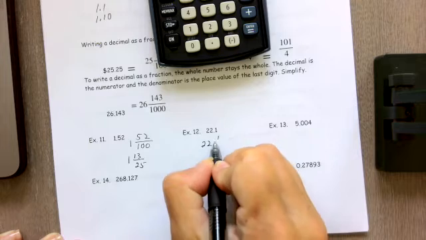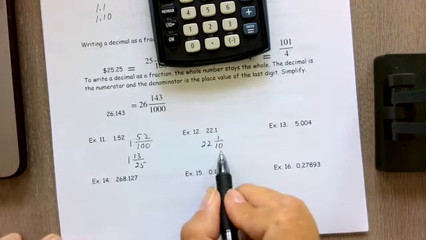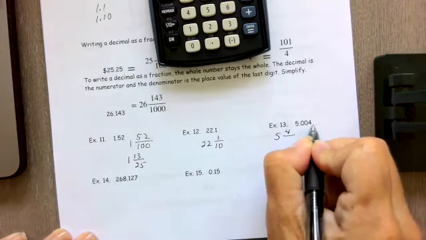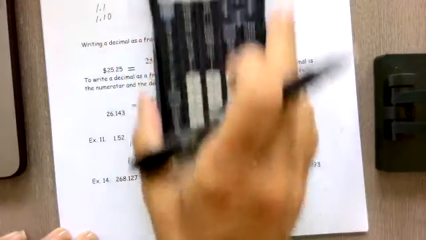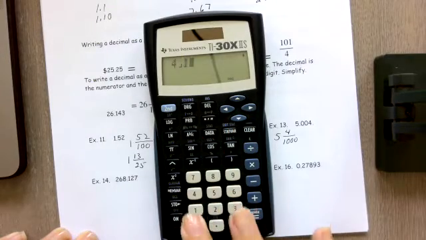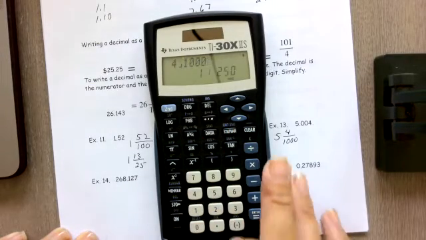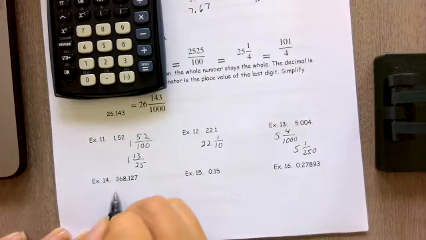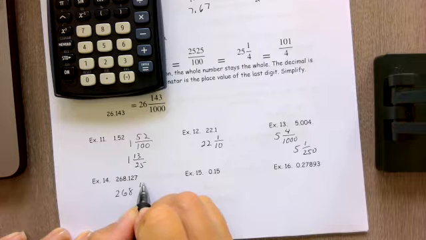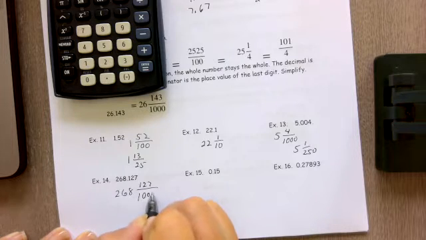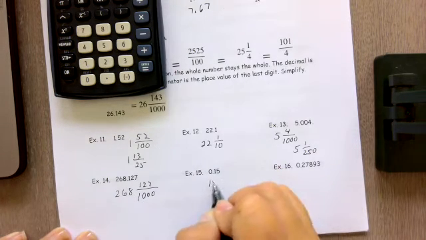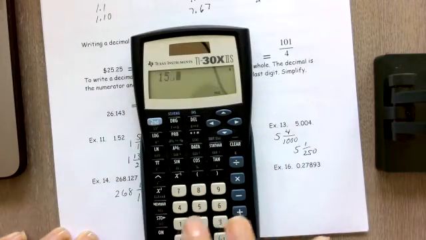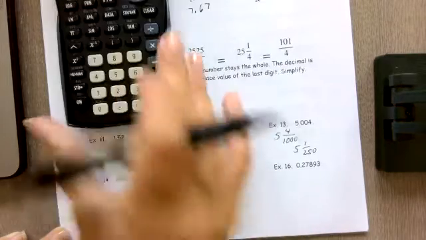So I'm going to let the calculator simplify my fraction. So 22 and 1 over 10. You cannot simplify that. 5 and 4 over, I need 1, 2, 3 zeros. 4, fraction key, 1,000, simplified is 1 over 250. 268, 127 over 1,000. Here's 15 over 100. That can definitely be simplified. 3/20.